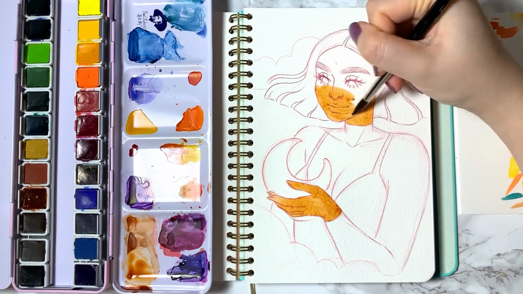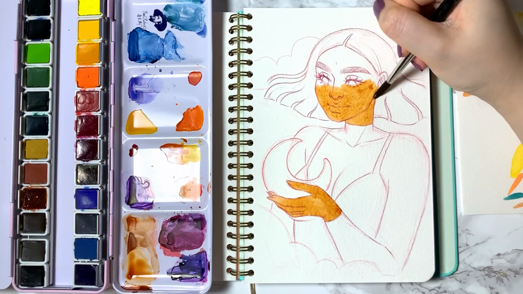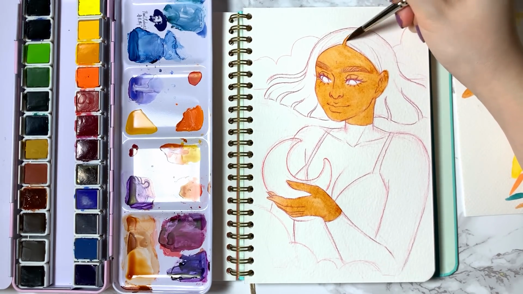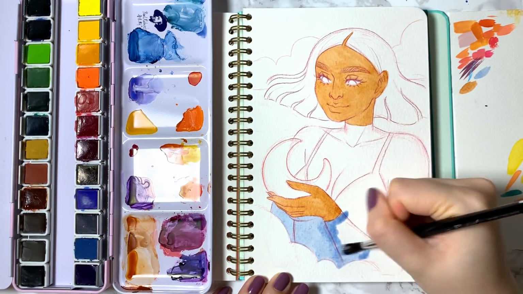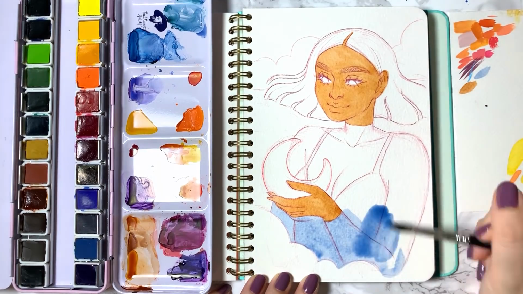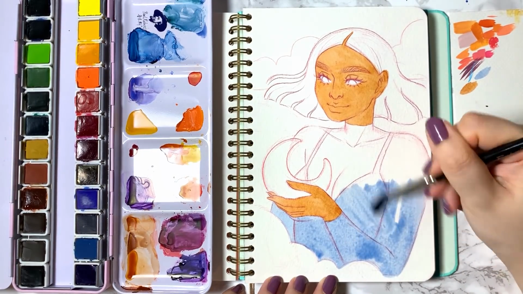And to clear up some confusion, I originally intended to paint this piece with watercolors, but pretty quickly I decided that I just didn't like how the watercolors were laying on this paper, so I ended up switching to acrylic gouache, as you'll see in a moment.